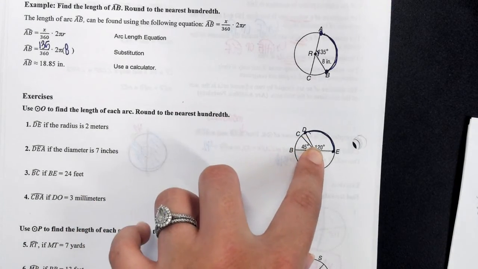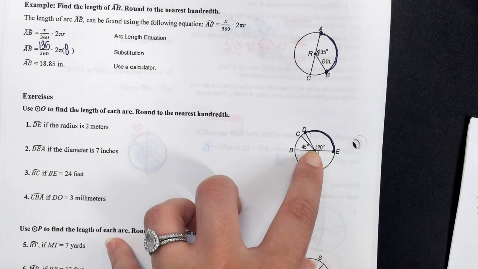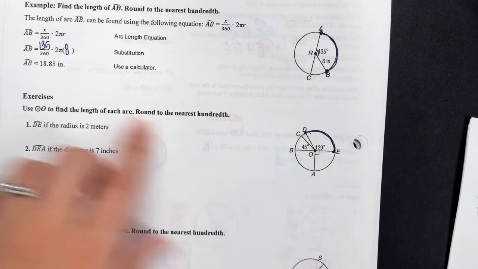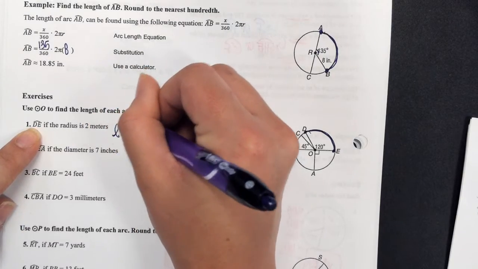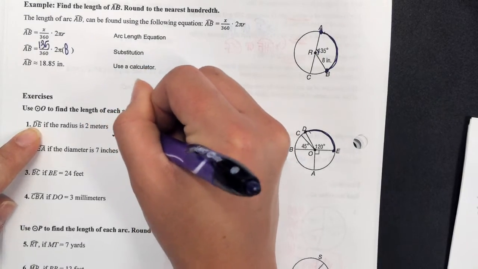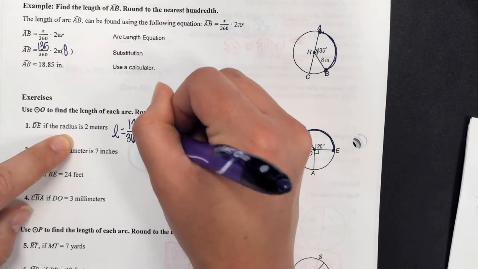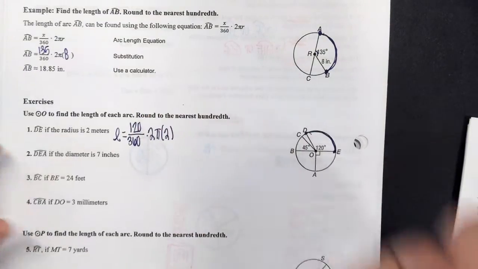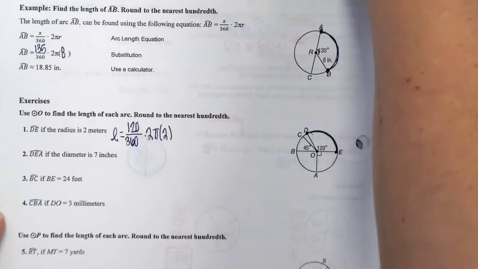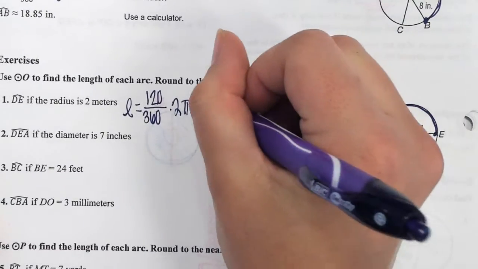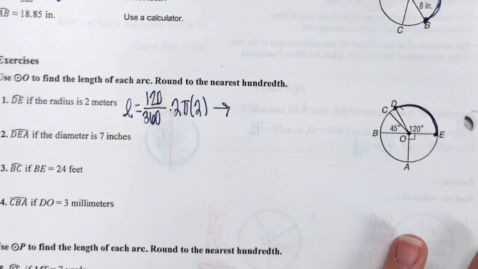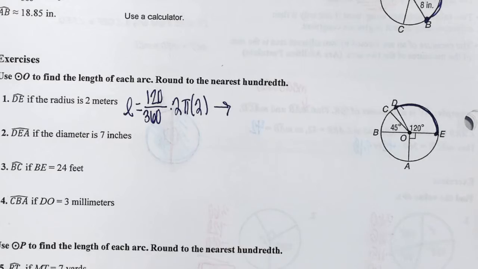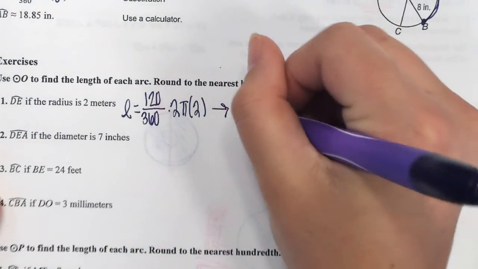So what measure of the angle do we need to use? 120. So length of the arc is going to be 120 divided by 360 times 2 pi and your radius, which is 2. Don't forget your unit.